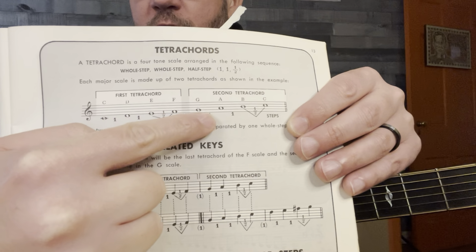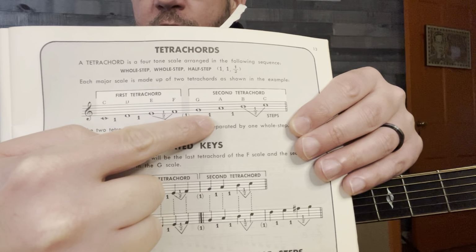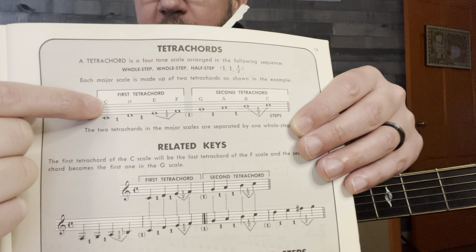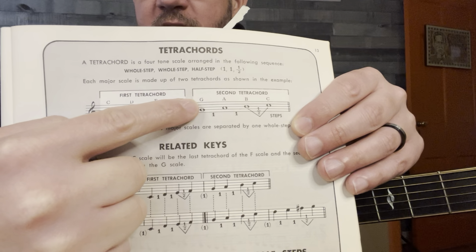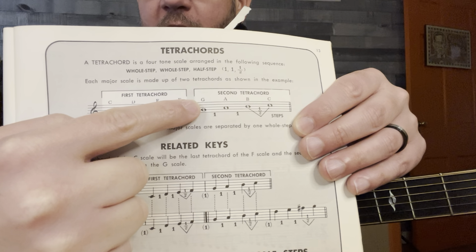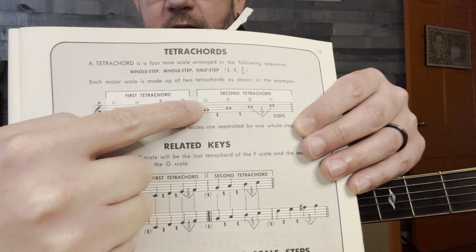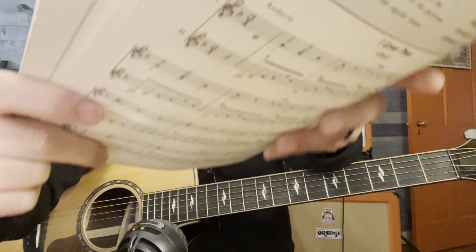The second tetrachord will always and forever be the last 4 notes of the master key here, as well as the first 4 notes of your 5 chord, your G chord. So that's how the related keys work.